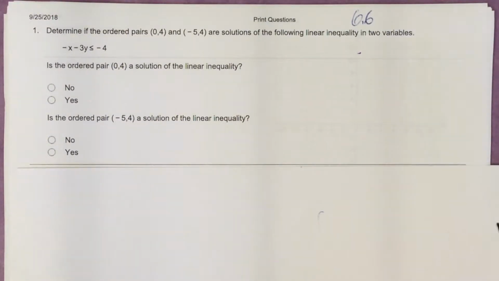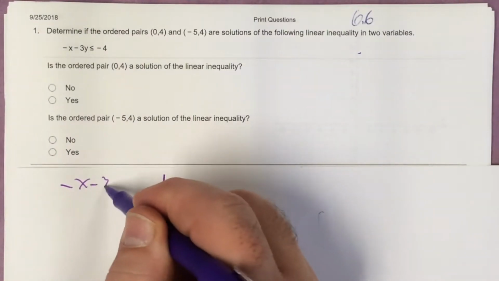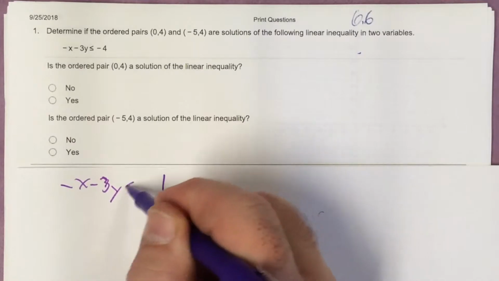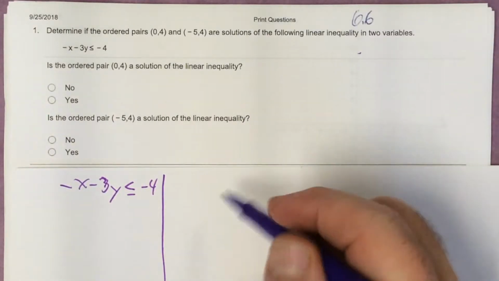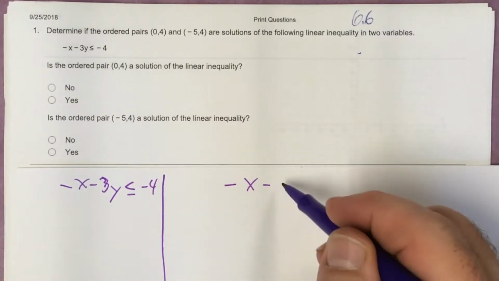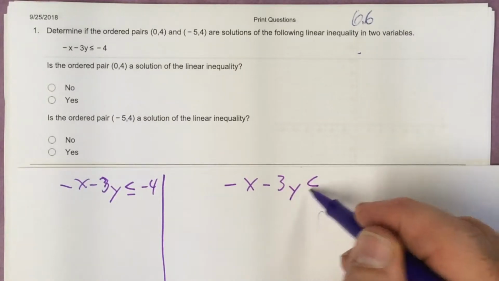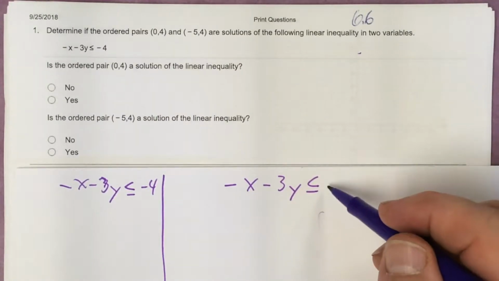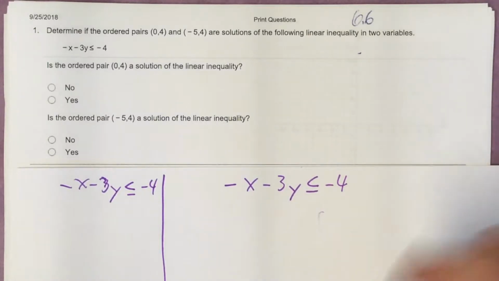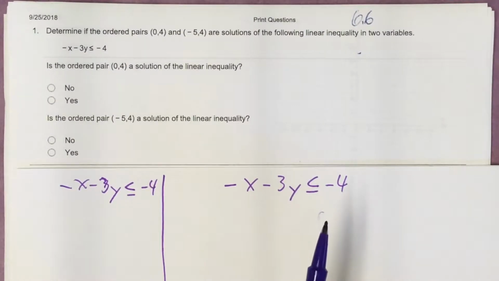So what I'm going to do is copy this into two columns here, and at the top of those two columns, I'm going to write the inequality that we're given. This is going to be negative x minus 3y is less than or equal to negative 4. The way these are written, it's a form similar to the standard form that we learned about in the previous video, and that you'll have a chance to learn more about in our lesson.